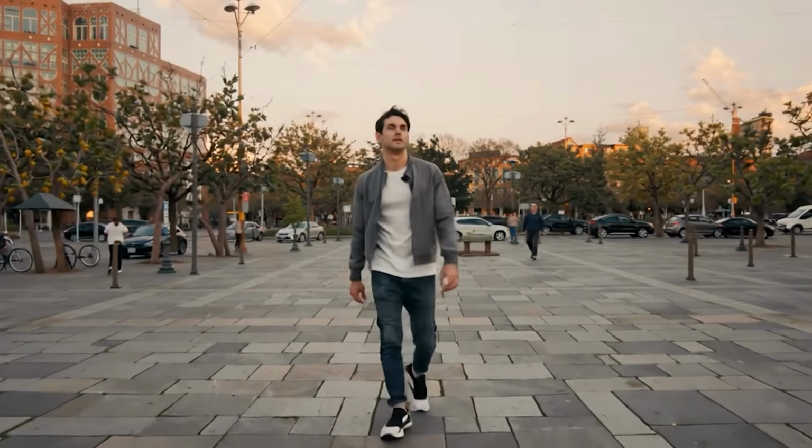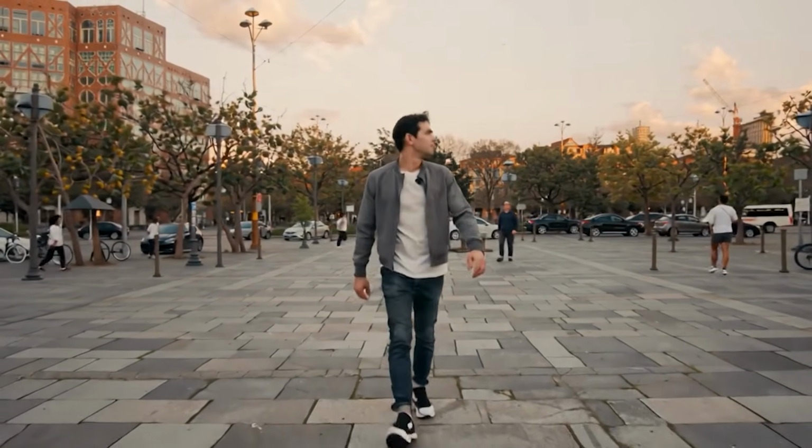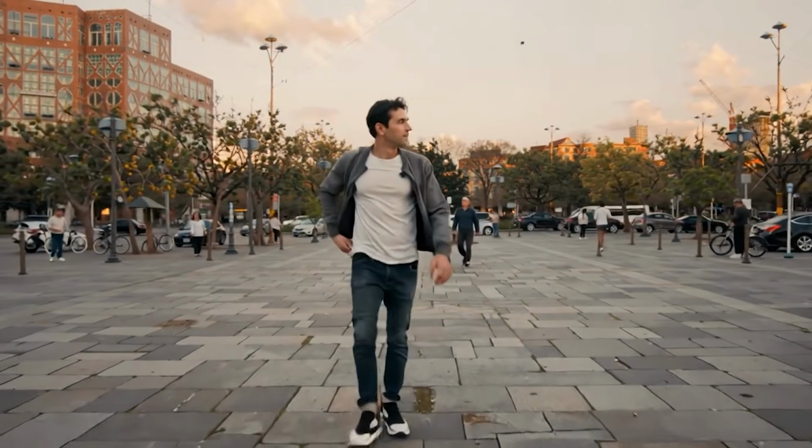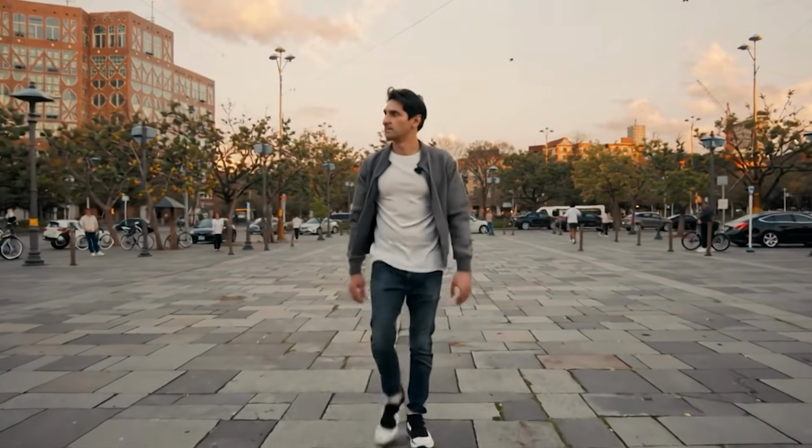So I would say the only difference that stands out between the GGUF and the distilled version is the cinematic camera movement, which is prominent in the distilled version compared to the GGUF version.